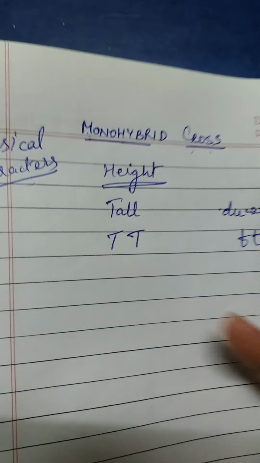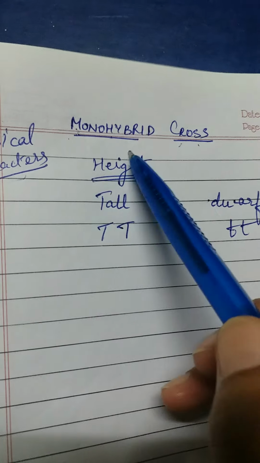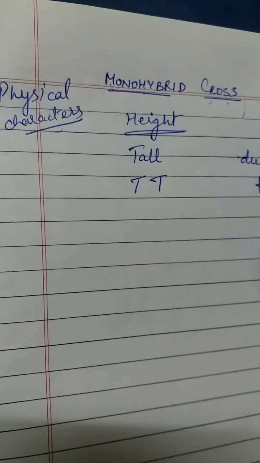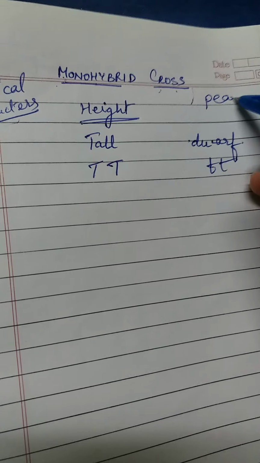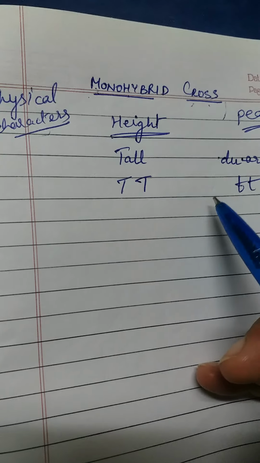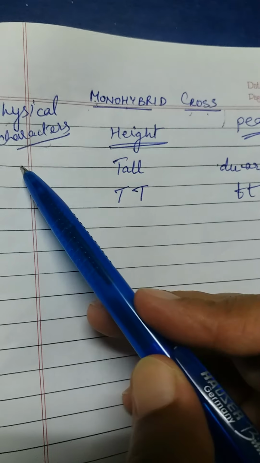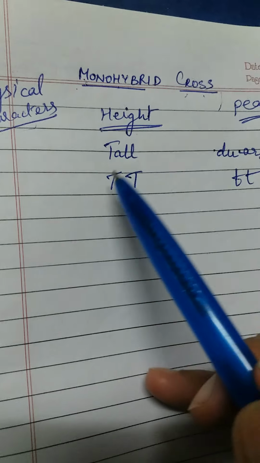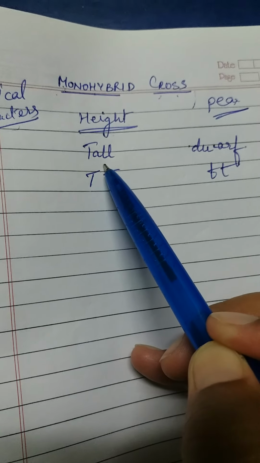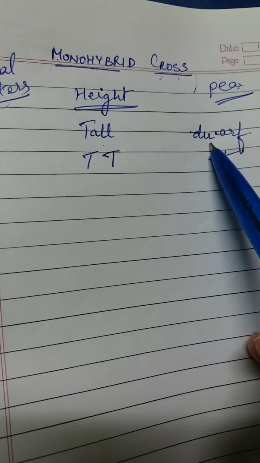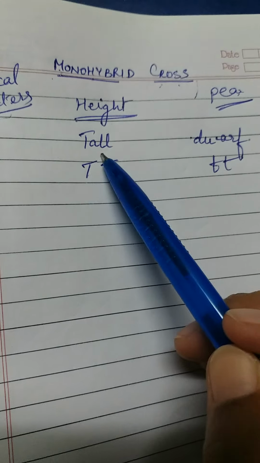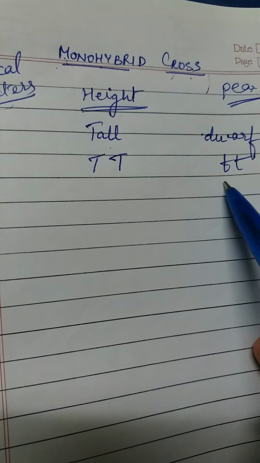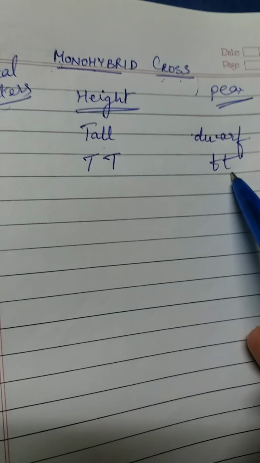So we'll study the monohybrid cross, children. Monohybrid cross, as explained by Mendel, who did his experiments on the pea plant that we've already discussed. Here he took the physical character, that is the height. So he focused on the height, and what he did was he crossed the tall pea plants with the dwarf pea plants. Now tall he represented by capital T, and dwarf was represented by small t, small t.